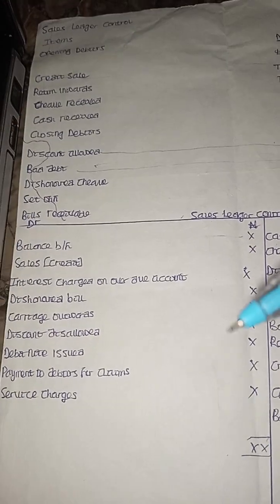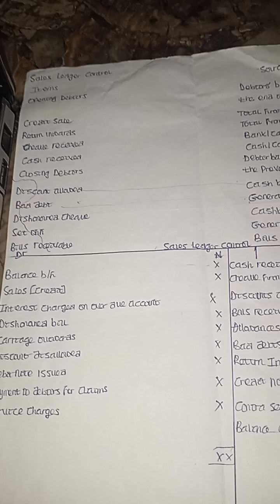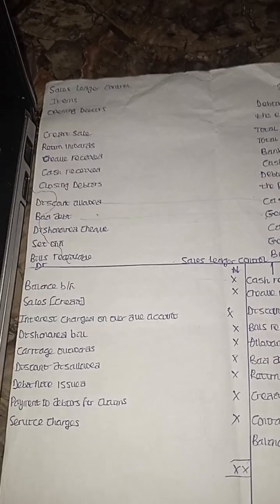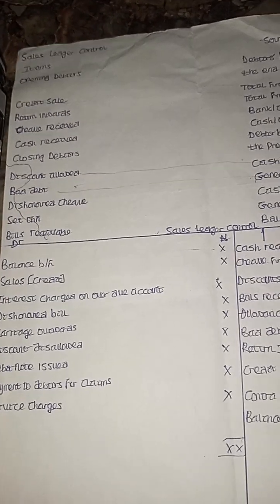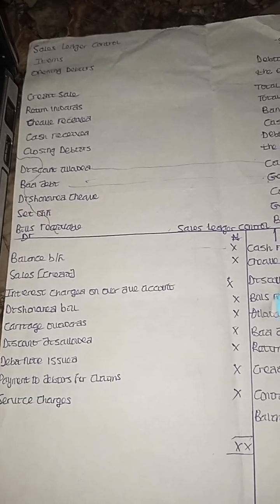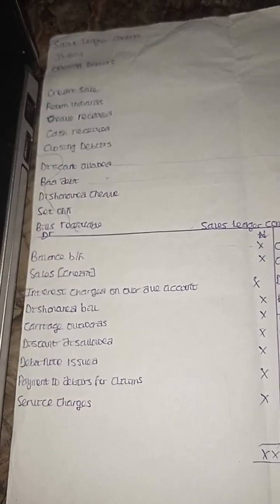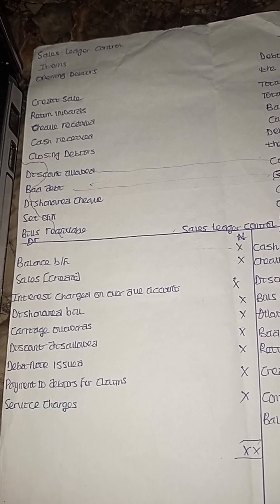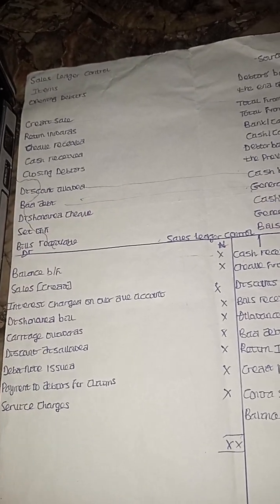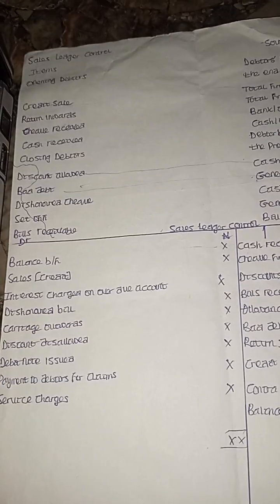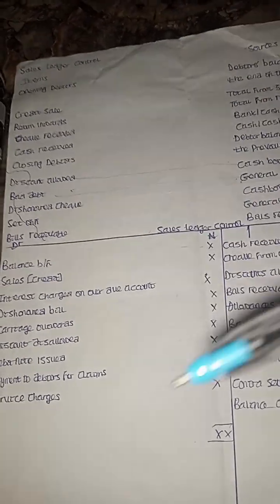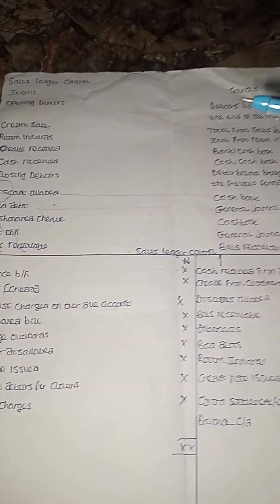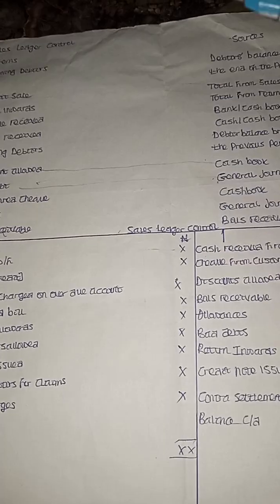Then we have dishonored bills, where bills are not recognized in a particular firm, which is actually an additional problem to the organization. Then we have what we call carriage outwards, which is an expense. It's part of the cost of taking an item to an organization. Everything on the debit side of a sales ledger control account helps us to increase debt. It's just an increase in debt.